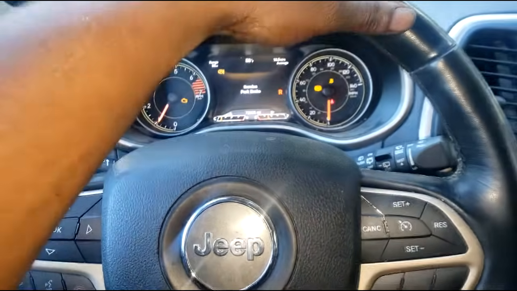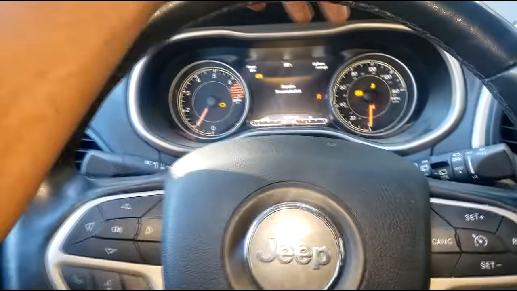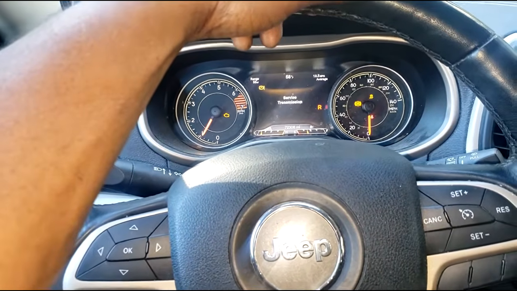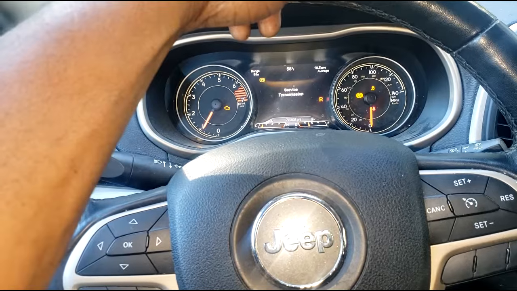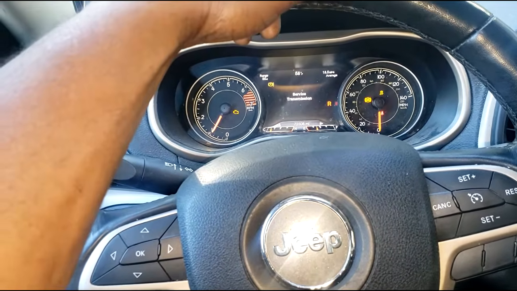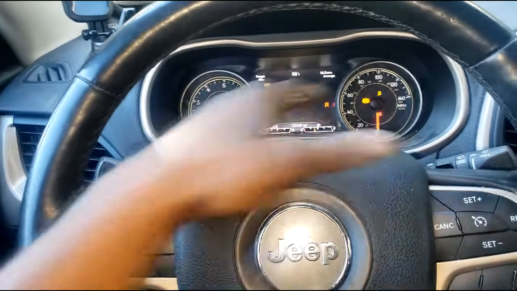So, let's do this, guys. I don't want to take a chance. I don't know, should I drive this? I got a transmission issue. ABS light is not really risky as far as driving. I mean, you can still drive with a failed wheel speed sensor. Now, check engine light, on the other hand, it depends.